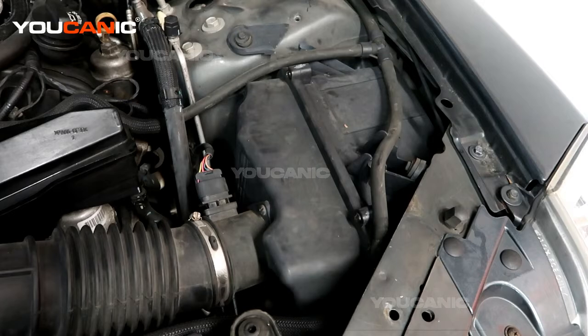Welcome to YOUCANIC. Today here in YOUCANIC we have a 2011 Cadillac STS, and we're going to go over how you would replace your engine air filter.